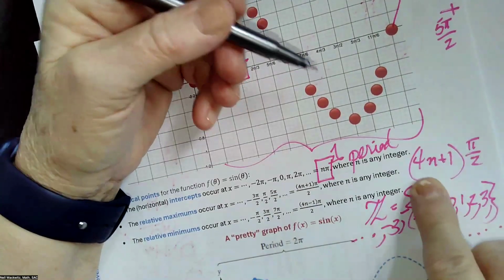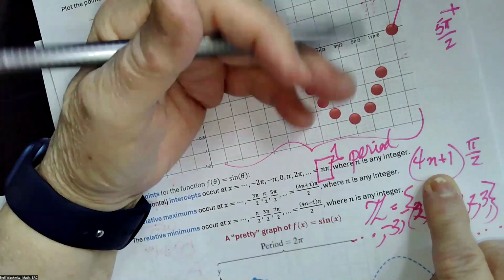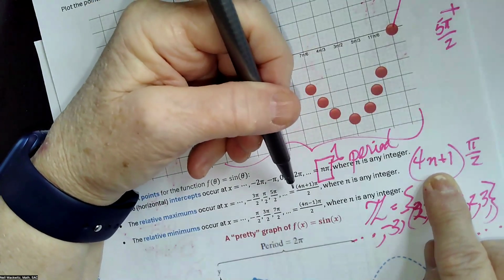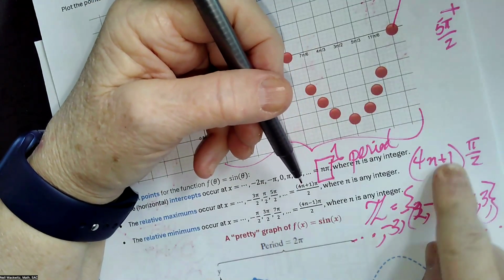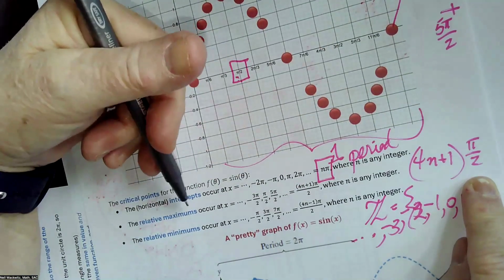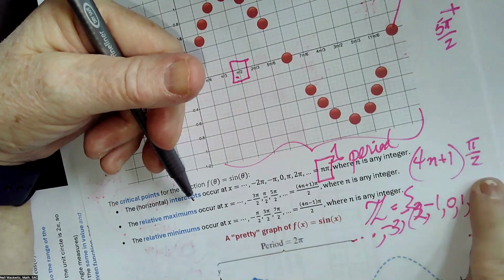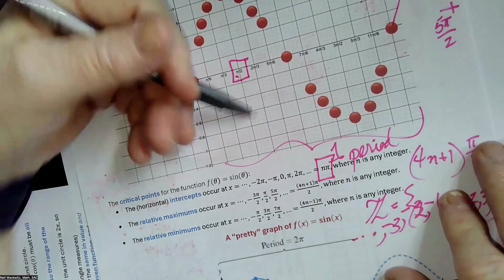So when this number 4n plus 1 is an integer, then 4n plus 1 times pi over 2 is going to be a maximum for the sine, and 4n minus 1 times pi over 2 will be a minimum.